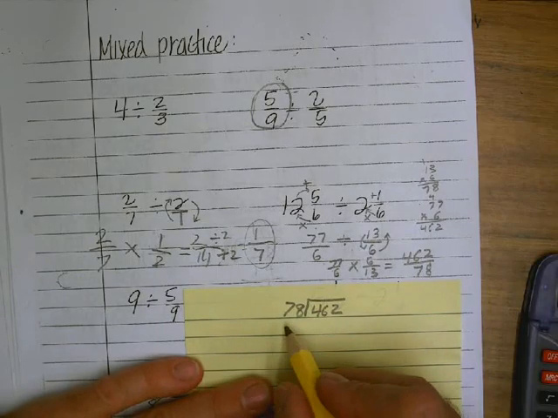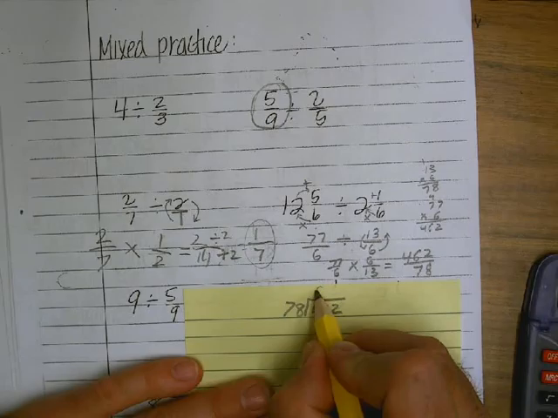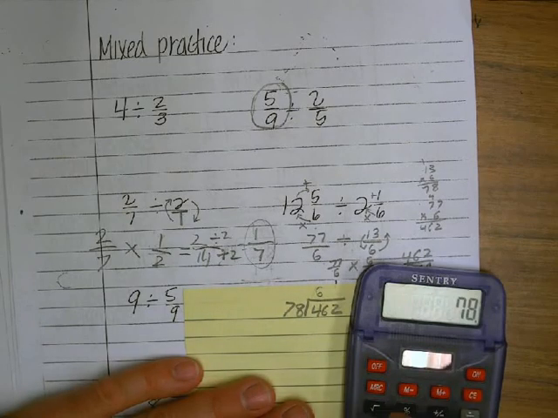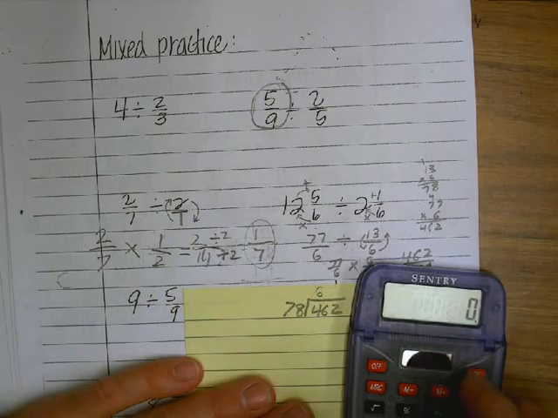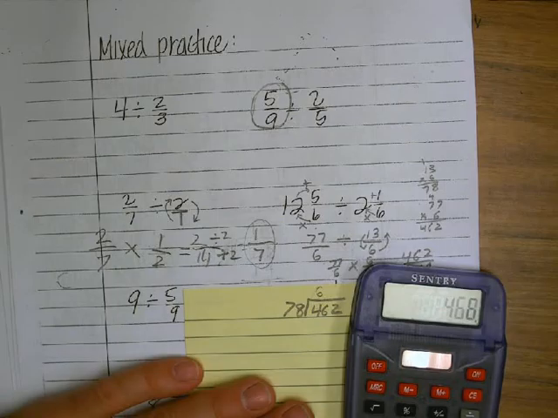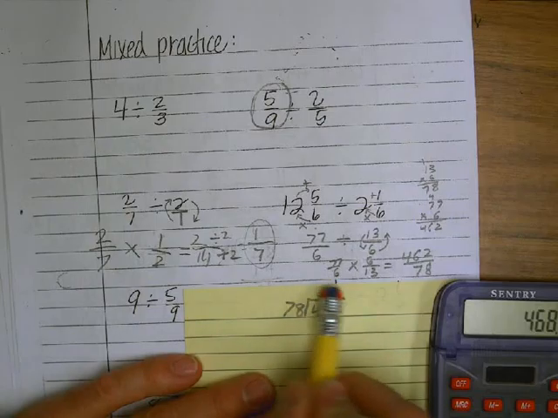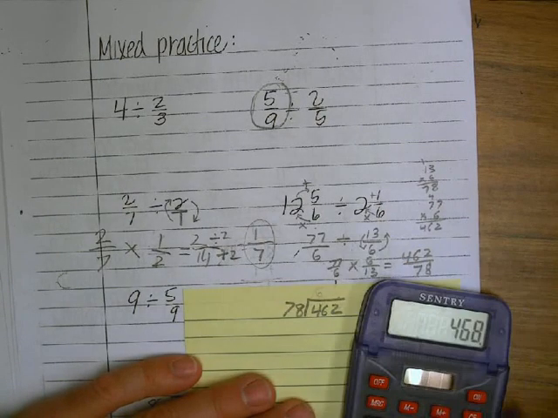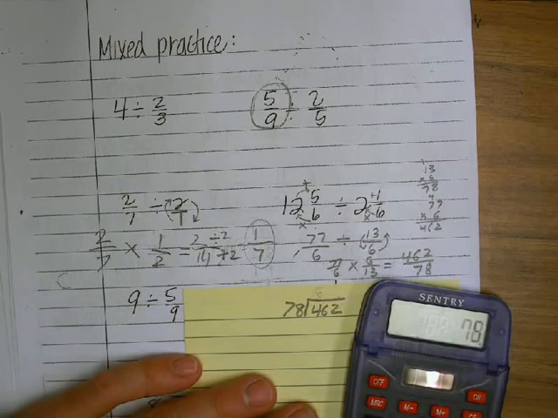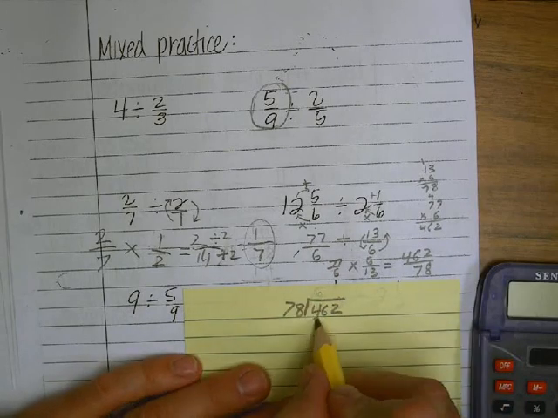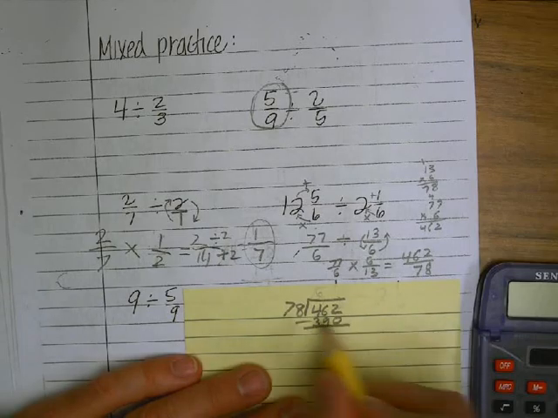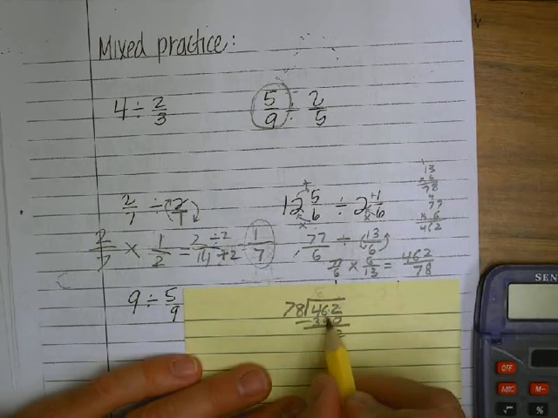You'll have more time at home. 78 times 6 equals 468. Oh, that's too much. It's only going to go in 5 times. This is a hard one. So 78 times 5 is equal to 390. You can take that away. 2 minus 0 is 2. 6 minus 9 can't do it. That becomes a 3. That becomes a 16. 16 minus 9 is 7. 72 is left over. Right?